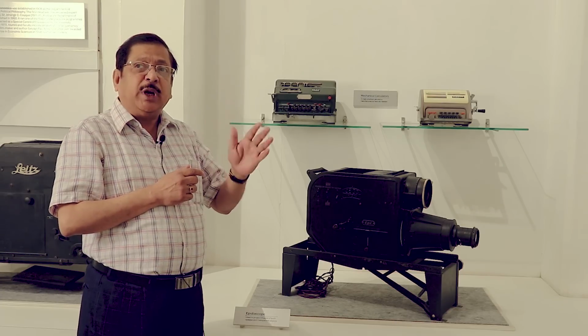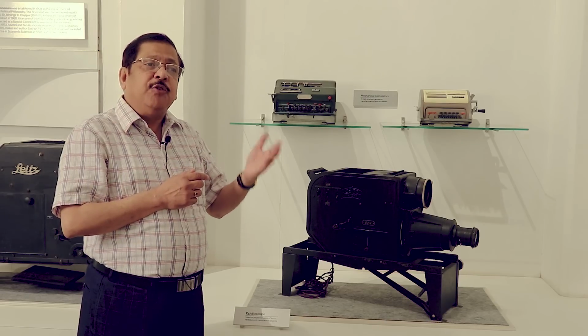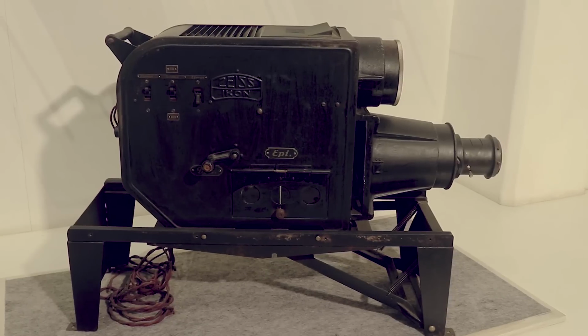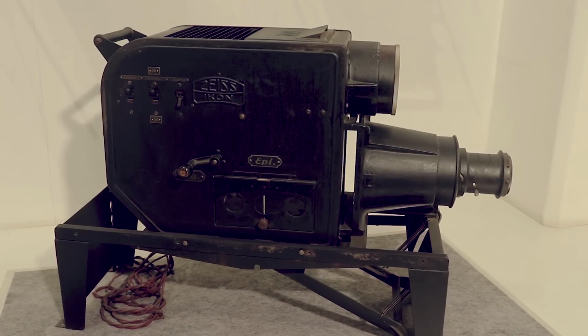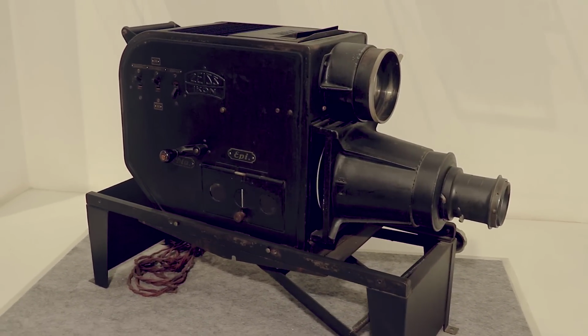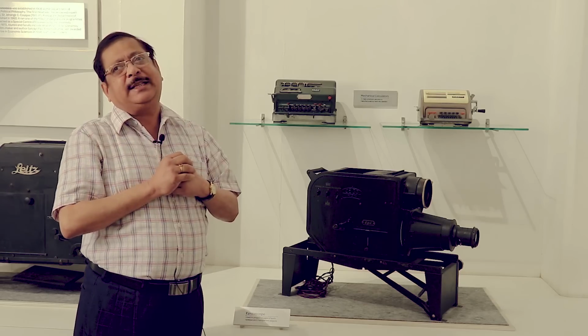So visual impression or use of visual medium was introduced from the very beginning, and they were permanently installed in the lecture theatre. In fact, many departments had an epidiascope, but this is one of the earliest, which was brought from England to install in the lecture theatre.